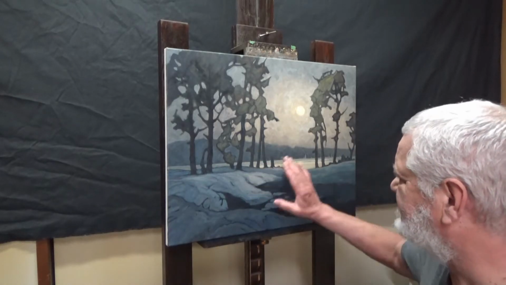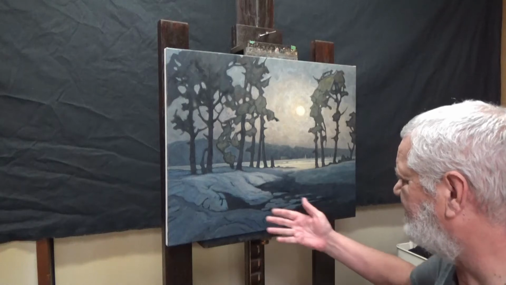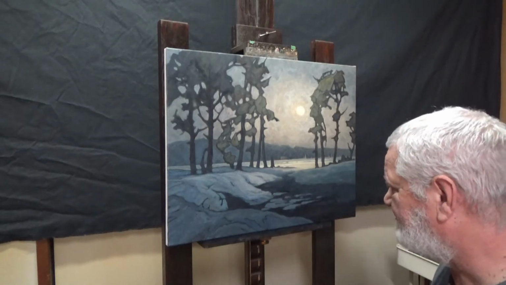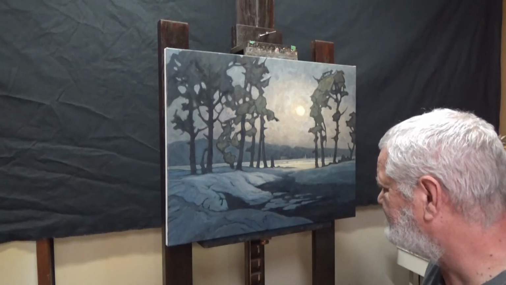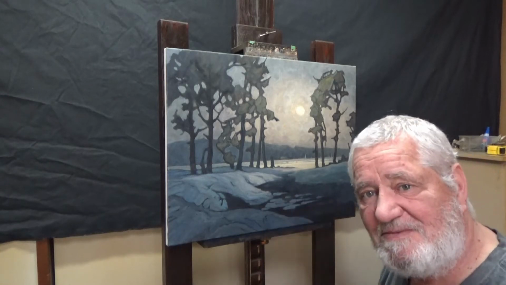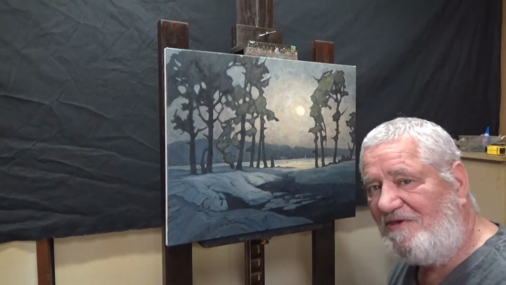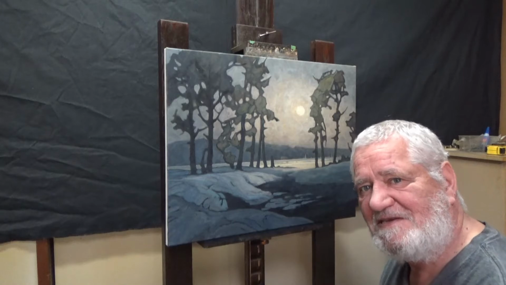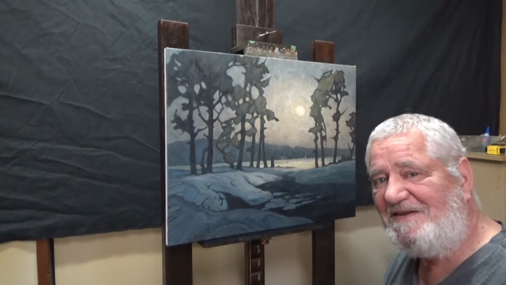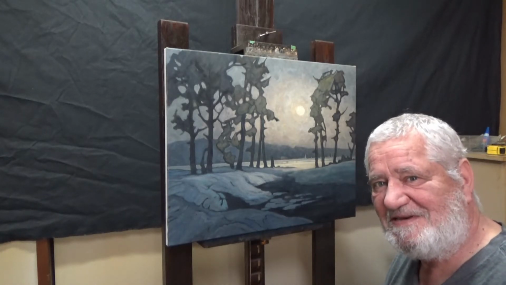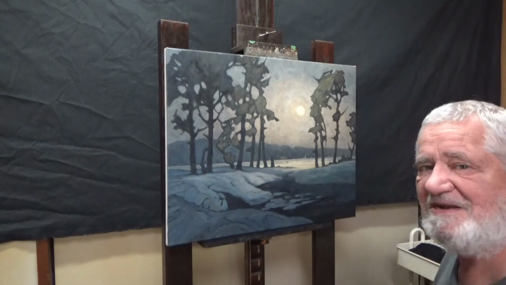But as I said, I've revisited this a number of times now, and it's slowly getting there, as you can see. But yeah, then I'm just going to go with your input. Thanks so much for commenting, and thanks for letting me know. In the spirit of that, I'm going to continue with this painting right now.